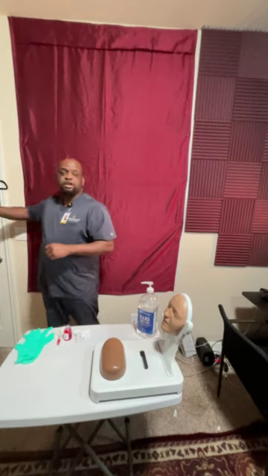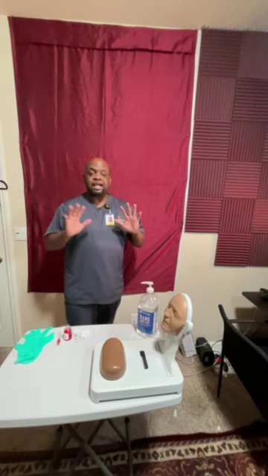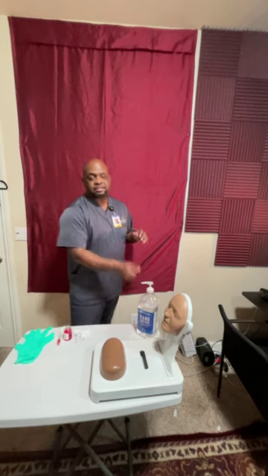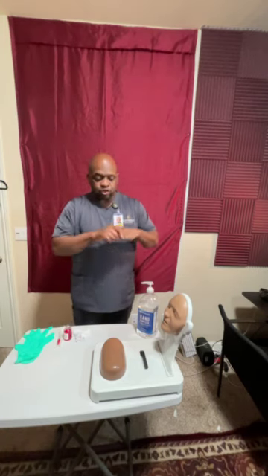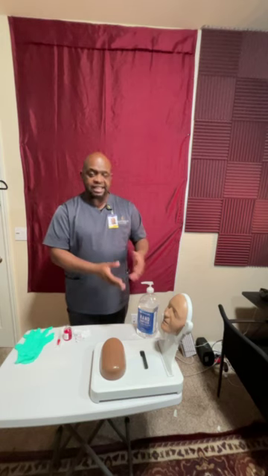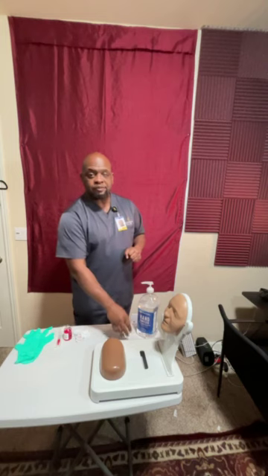So I'll put up the privacy curtain for the patient. I'll go and wash my hands. And then from there, now that my hands are clean, washed, of course I still have hand sanitizer here too. I will go ahead and do a 2-point verification of the patient's ID band. I'm going to have the patient verify verbally as I'm confirming the information on the ID band.